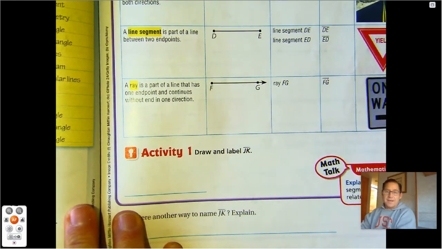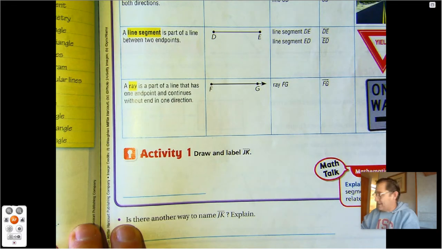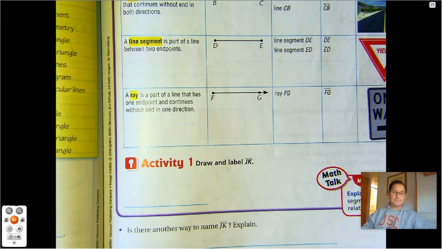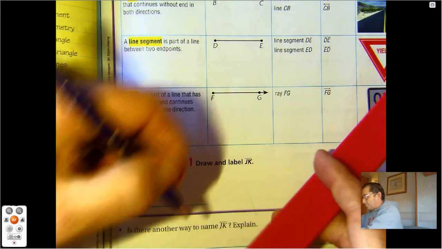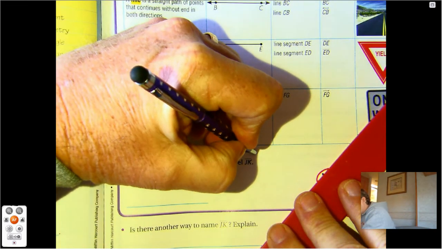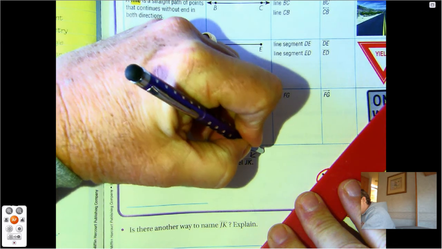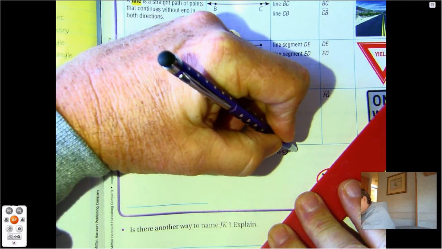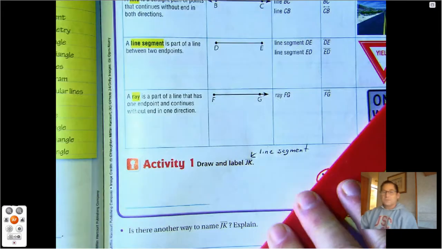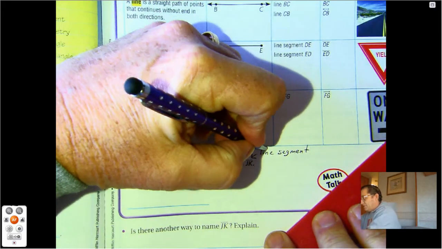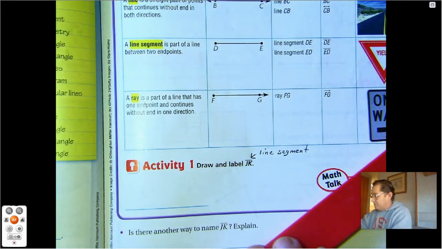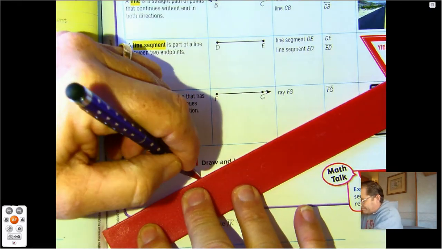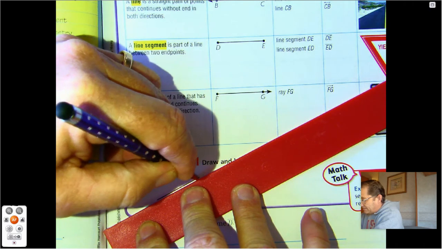So draw and label line segment JK. That's what that symbol means. It doesn't matter how it's oriented in space.